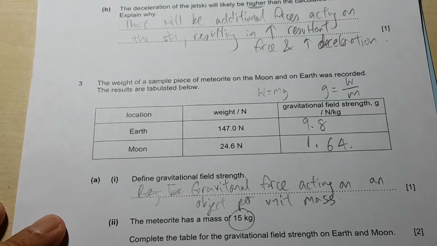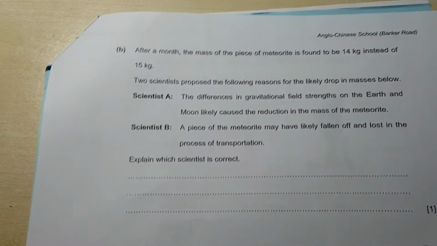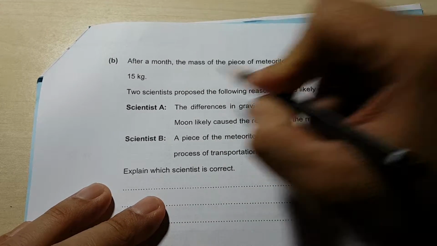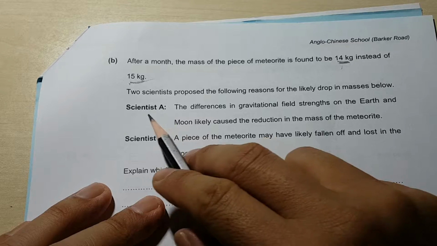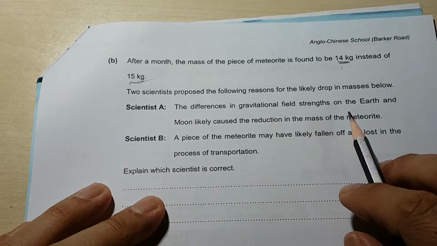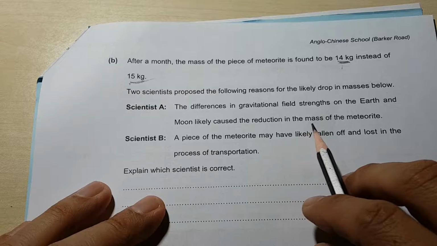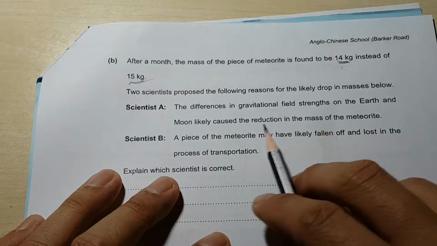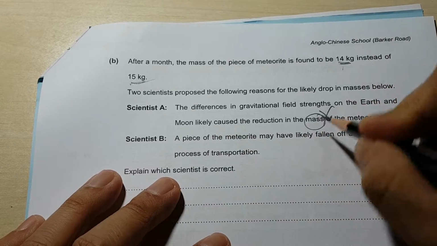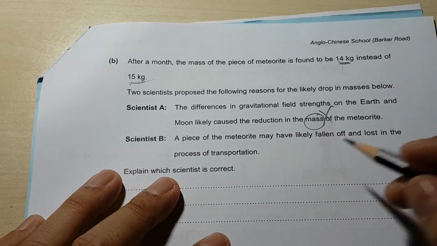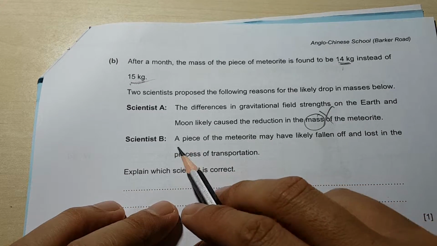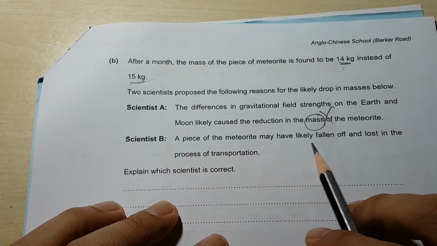We are in 3B right now. After a month, the mass of the piece of meteorite is found to be 14 kilograms instead of 15. Scientist A says the difference in the gravitational field strength of Earth and Moon likely causes a reduction. It will cause a reduction, but not in the mass. It will only cause a reduction in the weight, so it doesn't change the mass. Mass is independent. So the only scientist who is likely correct is B, because a piece of meteorite may likely have fallen off.